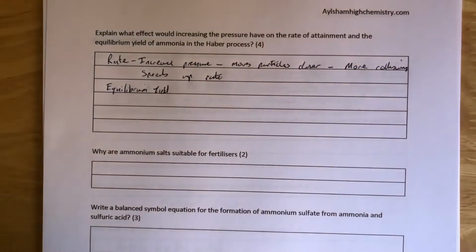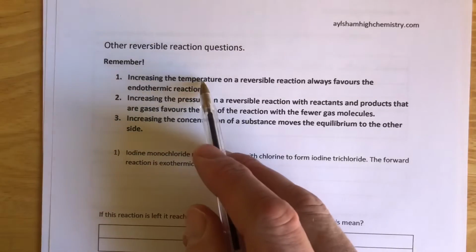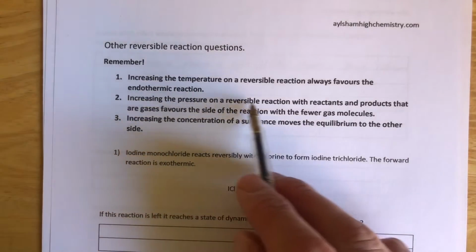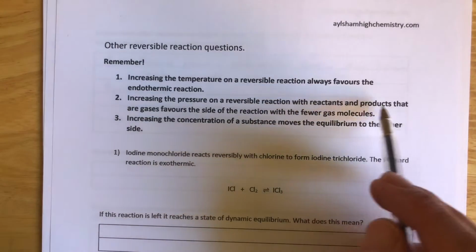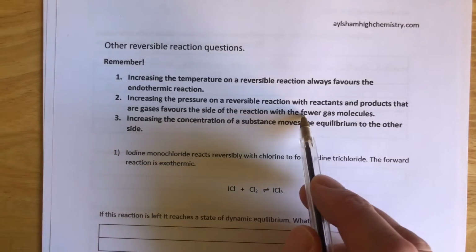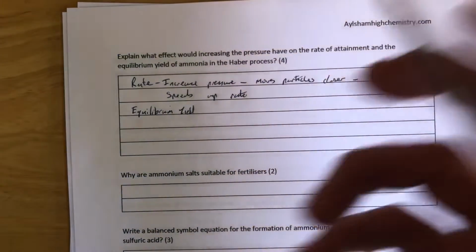Okay, equilibrium yield. Now to do this, there's always three rules I want you to remember about equilibrium yield. Okay, one's about temperature, a third's about concentration, but the second one here is about pressure. Increasing the pressure on a reversible reaction where reactants and products are gases favours the side of the reaction with fewer gas molecules. Okay, so we have to look at the balanced equation here.